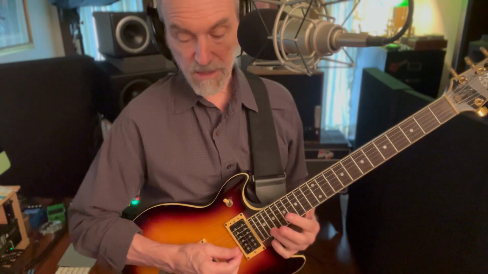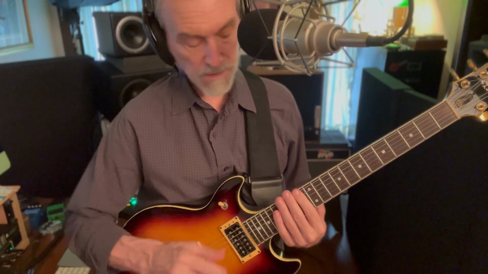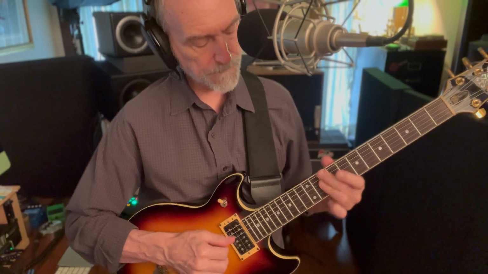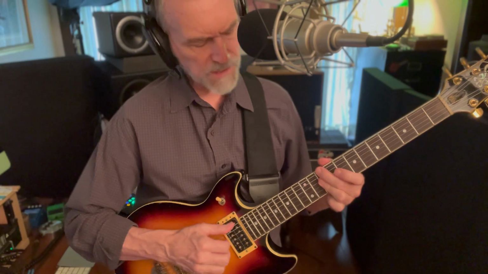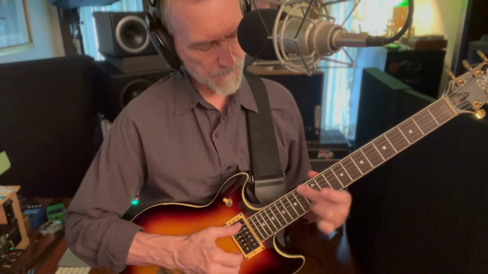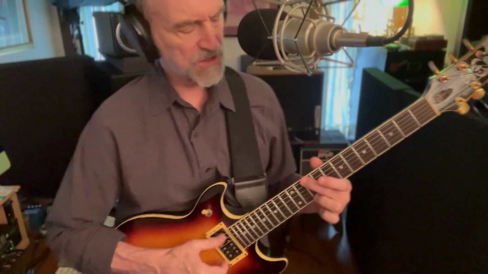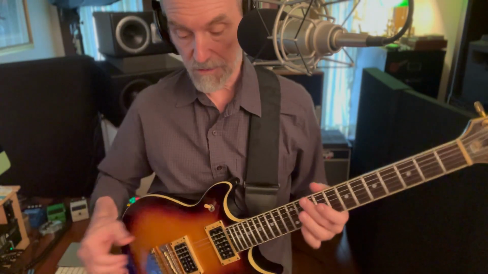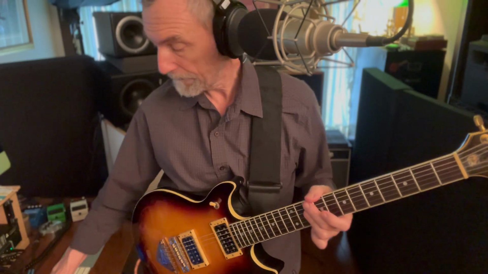Okay, and then you have that double octave again, which I've been doing. So I thought it might be cool to do something off of a D minor Dorian type of vamp, and then I'll use these double octaves and play some melodies off of D minor with the DrumJam. See what I can come up with here.